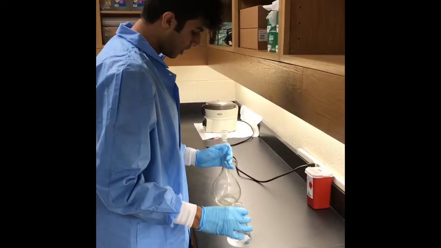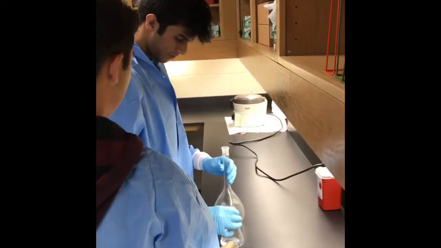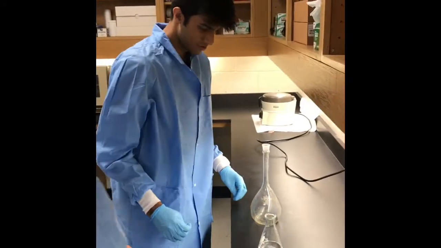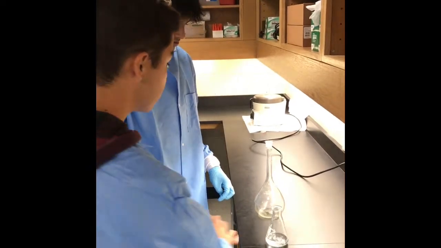I have no idea what these two chemicals are, but I'm going to mix them and see what happens. No, stop. Always know what chemicals you're dealing with before dealing with them, and know information about each one before you do experiments with each of the chemicals.